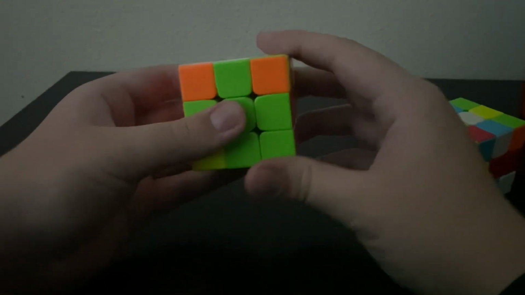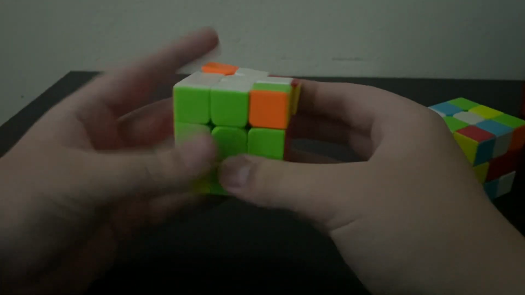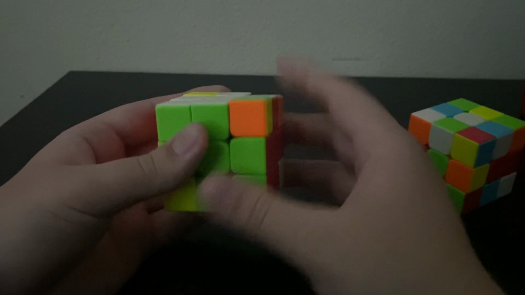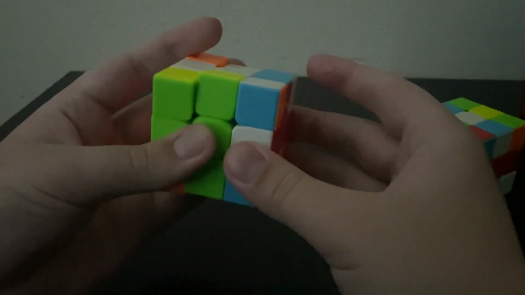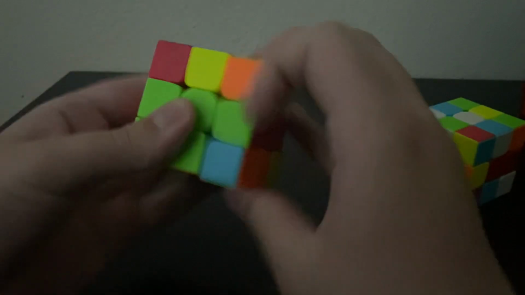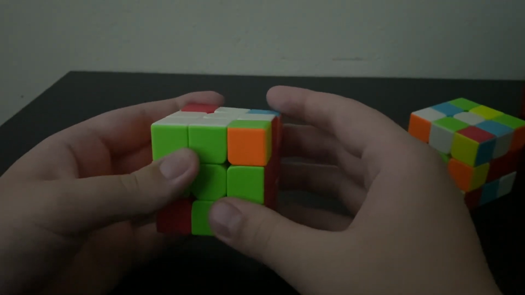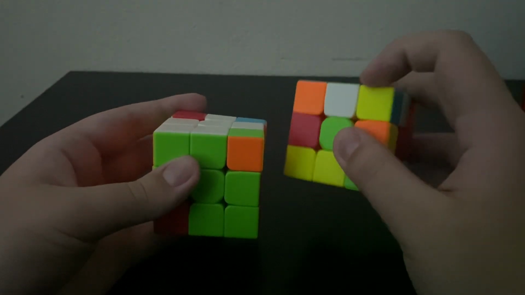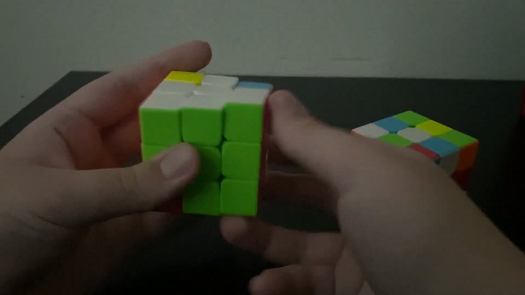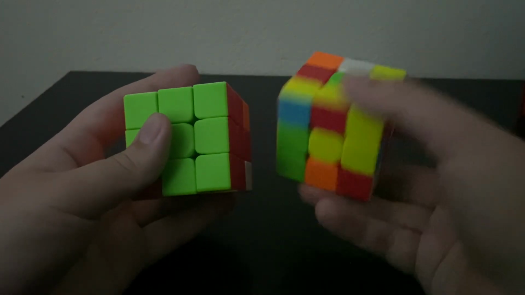So if I tried to do that on here, let's say I did F, B, and then L, X, I, wait, L, X, oh, it was J, sorry, J, and then W, and then N. You see that leaves some corners unsolved, right?